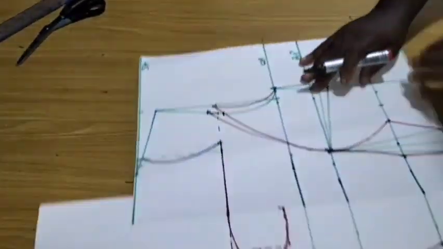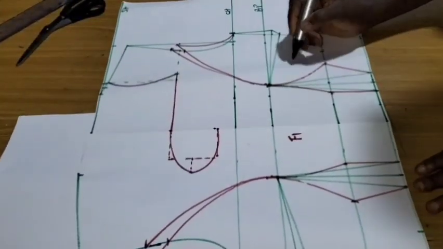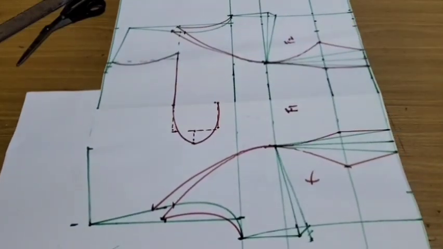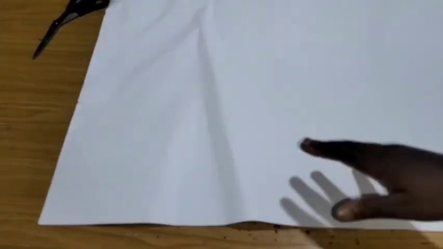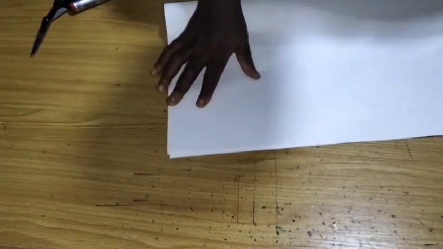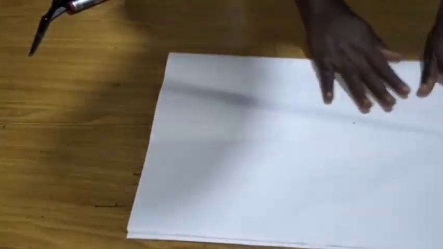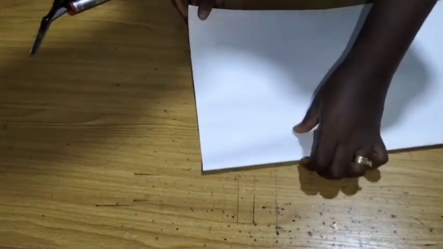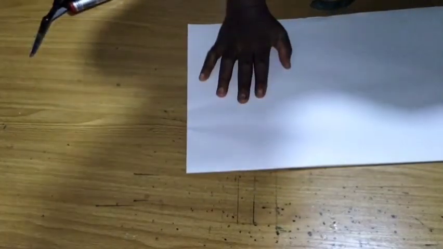Then I'll also contour the under bust the way I did on the other side. After this is done, I am going to label F1, F2. So I don't need one part of this dart, because it's exactly the same with the other one. So we want to first draft the back before we go over to the built up collar neckline, because we actually need to measure the neckline for this back piece to use it to create the built up.